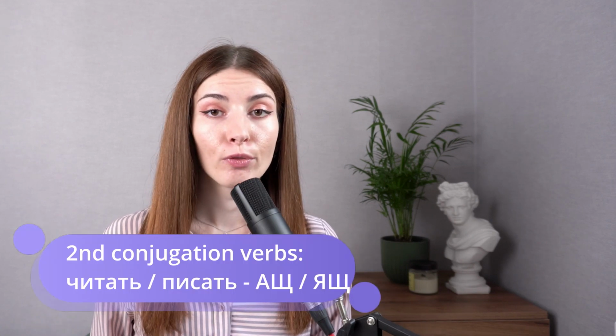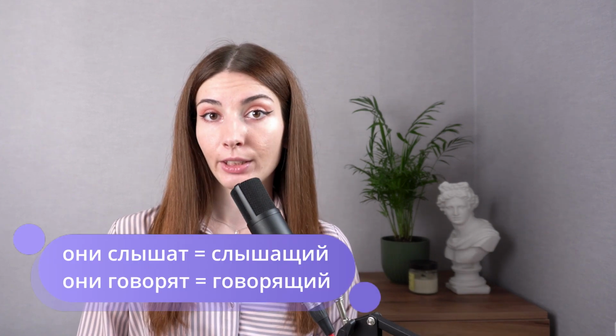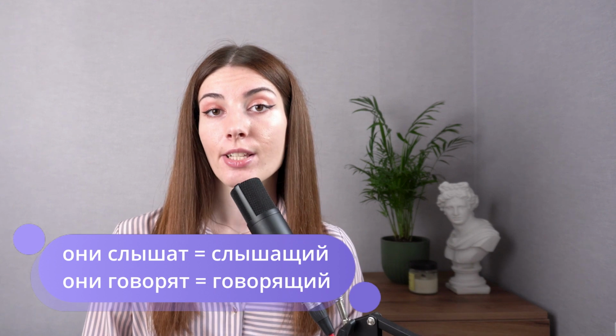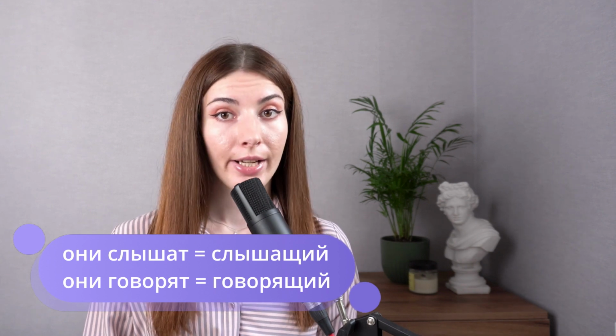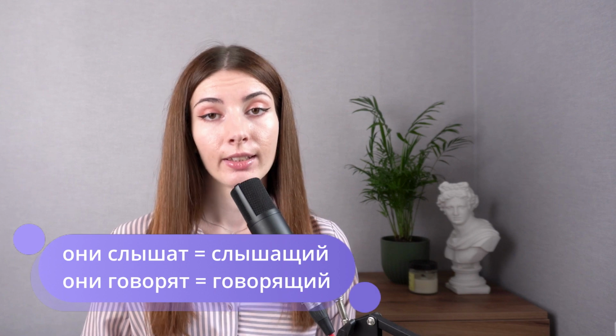And the second conjugation verbs, they will have ащ, ящ at the end. Like this we have слышать, они слышат, слышащий. Or говорить, они говорят, говорящий. You see, it's pretty easy because you take the same letter as you have in the они form. That's why we need to put it in this form, because like this only you see all the exceptions, like писать. So you don't form it from писать, you form it from пишут, and that's where you take the letter щ. As I said before, participles work the same way as adjectives.